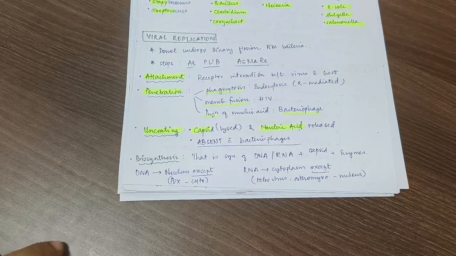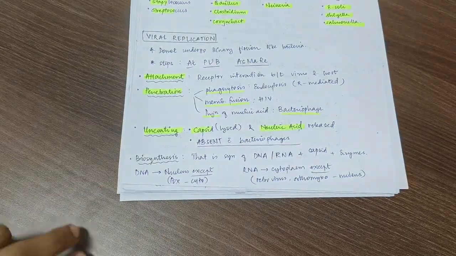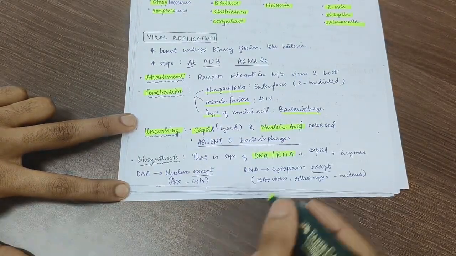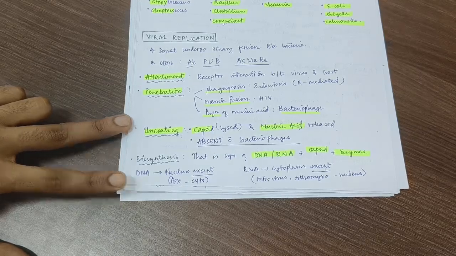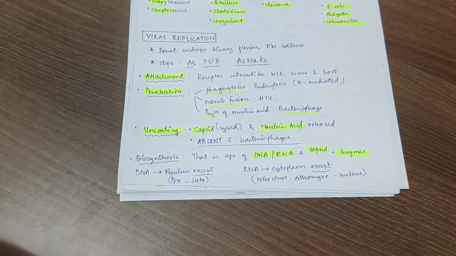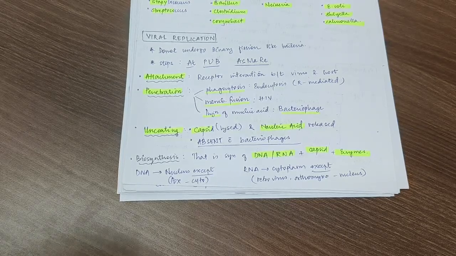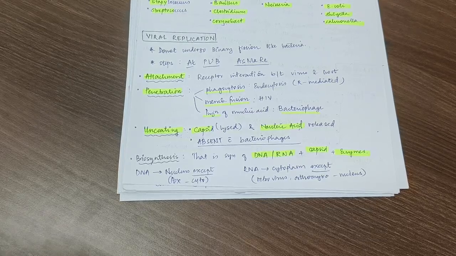Then coming to biosynthesis. In biosynthesis, synthesis of DNA or RNA occurs, basically its genome. Then capsid and enzymes, all these are formed. That is called biosynthesis. It is going to increase its material, that is DNA or RNA with capsid and enzymes.